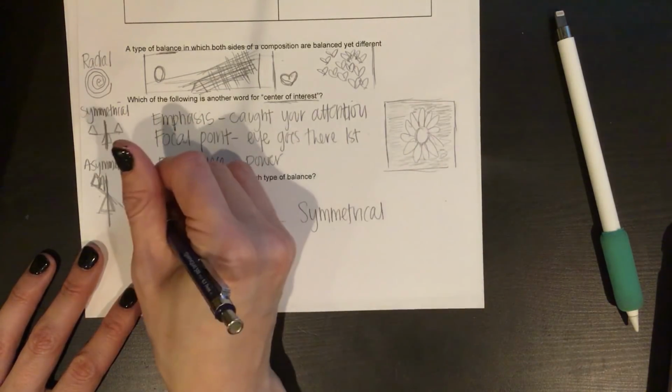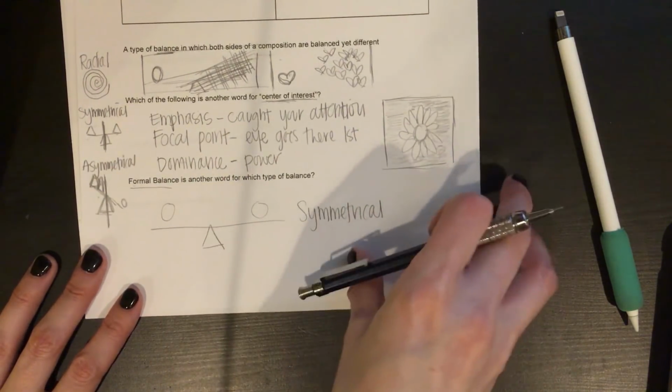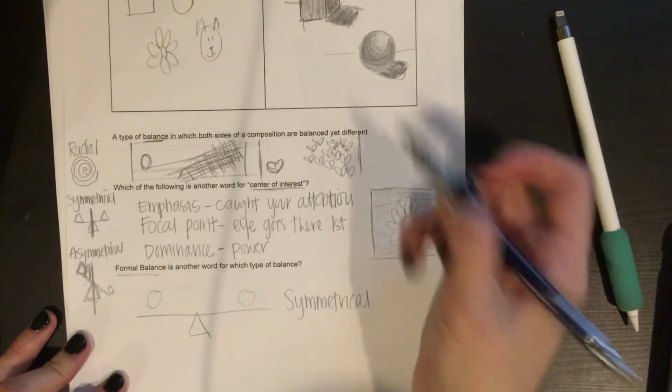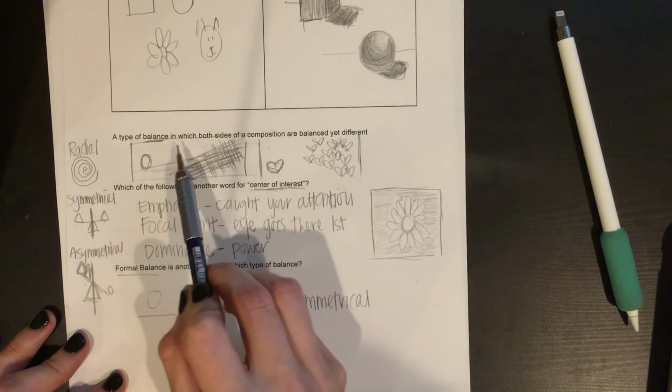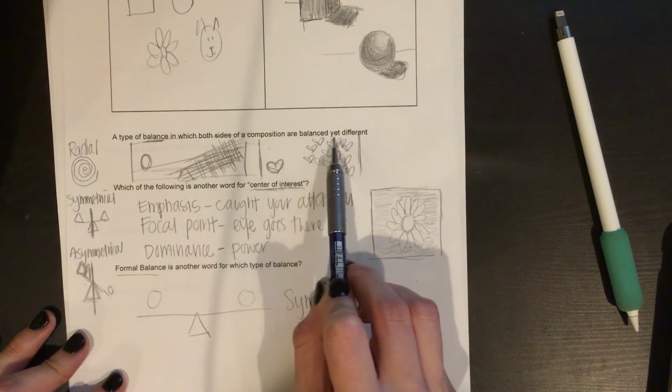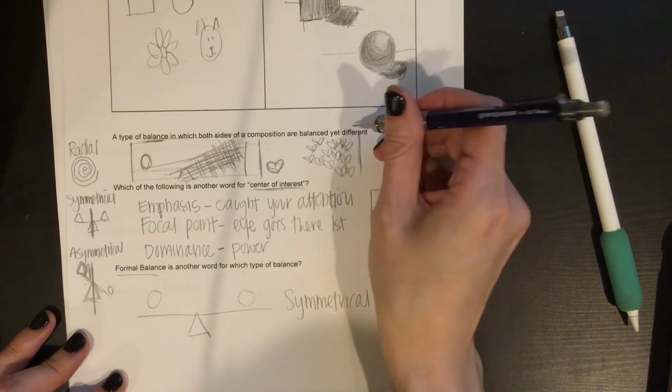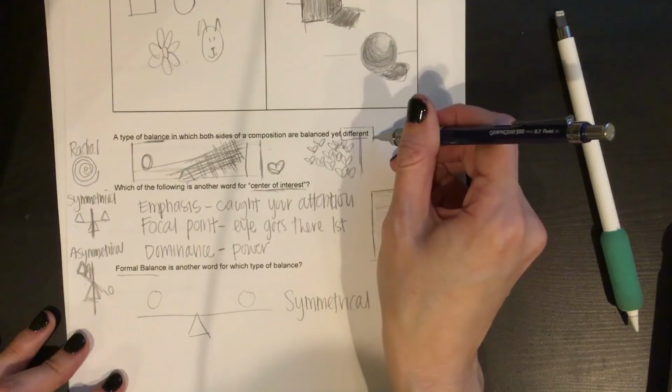This is the same as formal balance. So, a type of balance in which both sides of a composition are balanced yet different, different being the key word, it's asymmetrical balance.